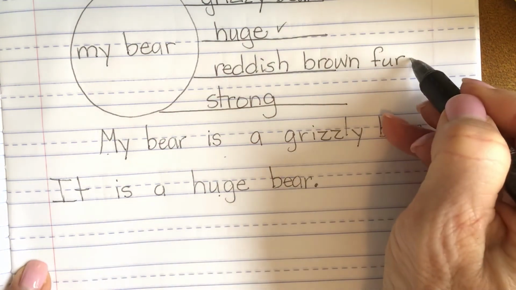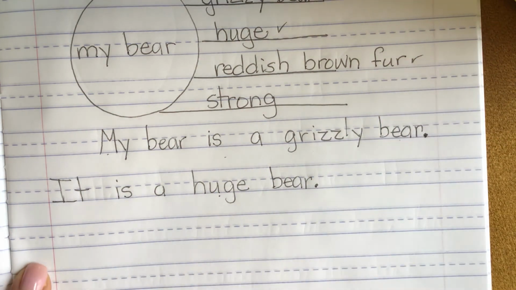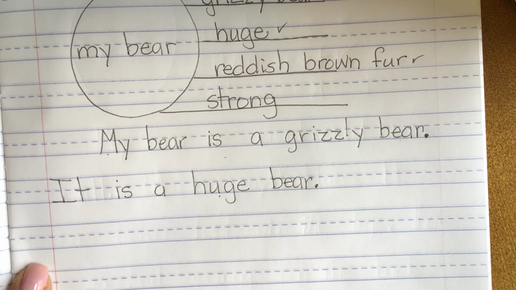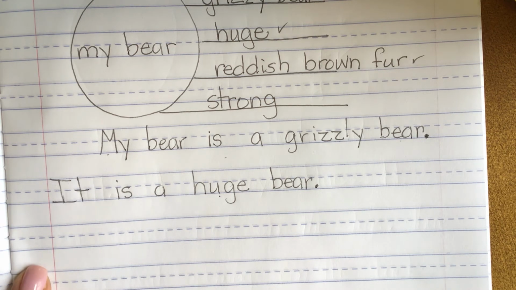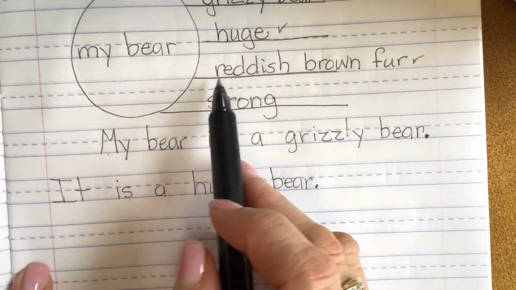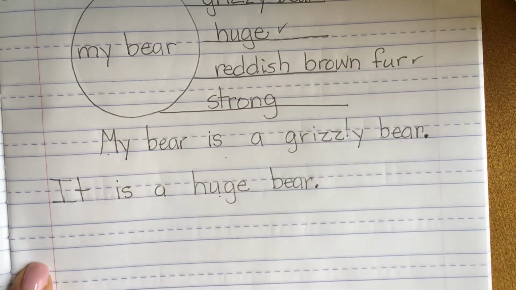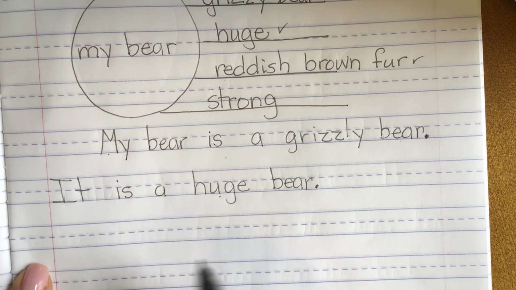Now, the next one, reddish brown fur, I'm going to use as the subject for my next sentence because I know that I want to change the way my sentences begin to keep it more interesting for the person reading it. So I'm going to use reddish brown fur as the subject for my next sentence.